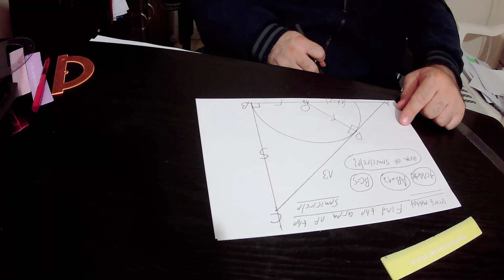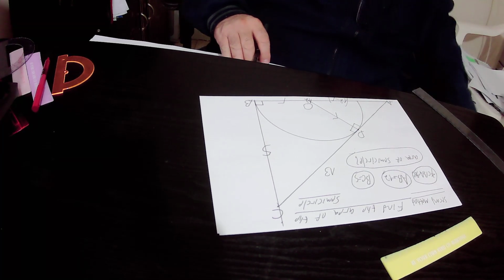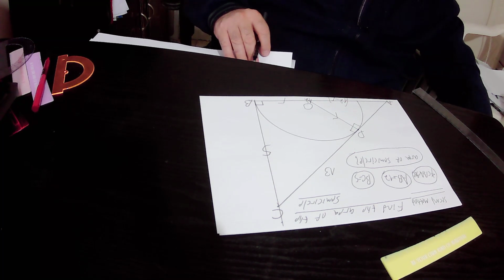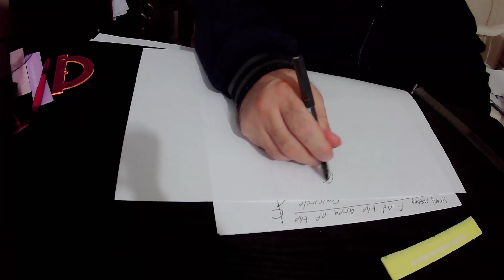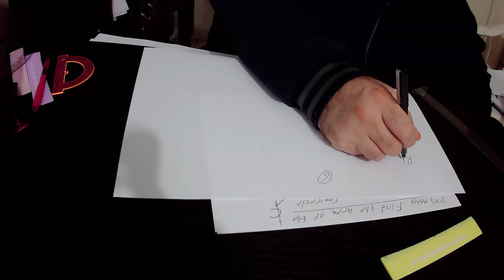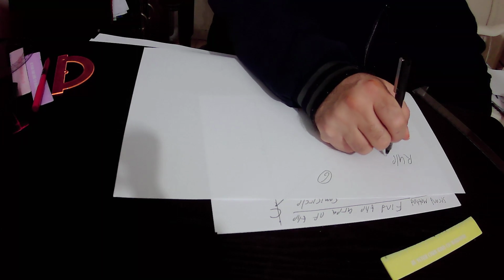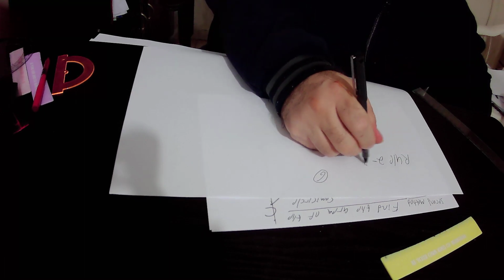And okay, so we have rule number 2. According to rule number 2, I call it rule number 2, but you can also call it the two tangents theorem.